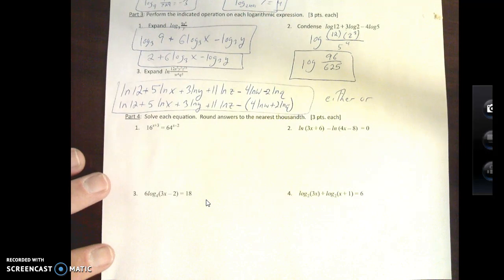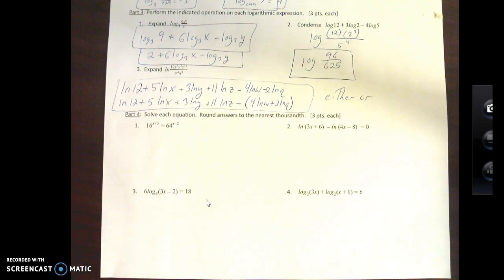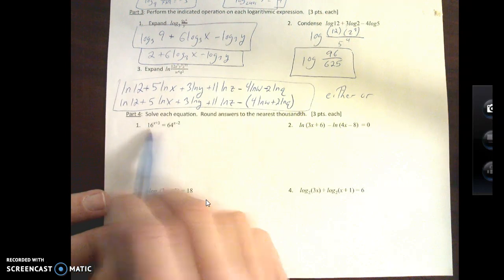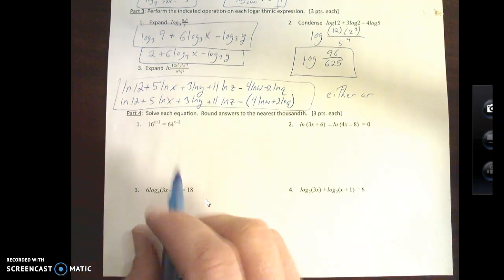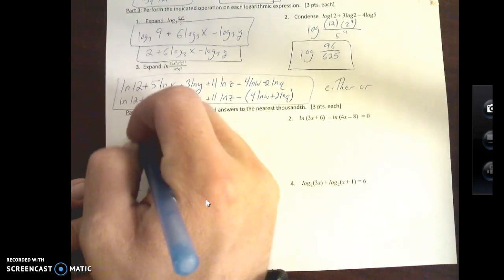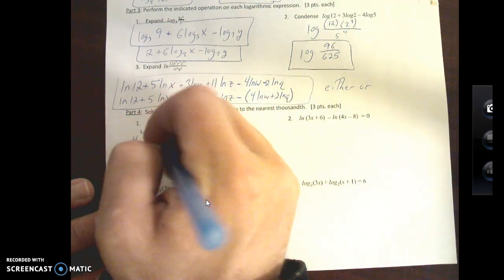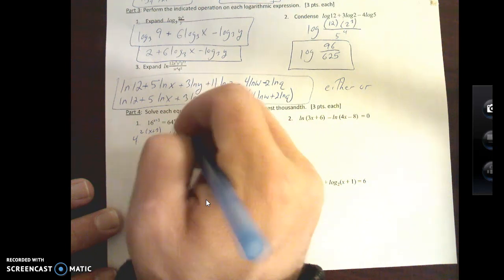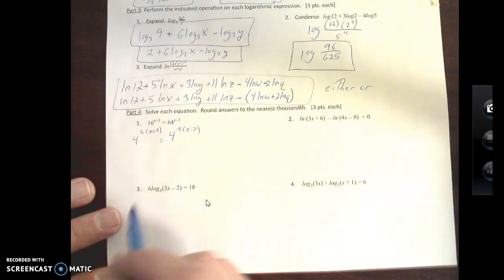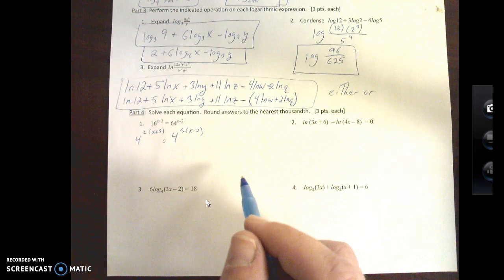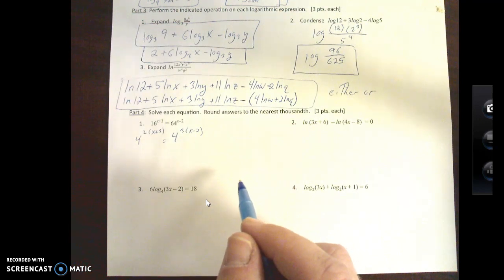Okay. So for number 1, solve each equation. Round answers to the nearest thousandths. Okay. So 16^(x+3) equals 64^(x-2). I need to get the same base here. For 16 and 64, I can do 4 squared to get 16, but I still have the x plus 3 up top. And I can do 4 to the third to get 64, with x minus 2. You could also have done 2 raised to the 4th and 2 raised to the 6th, I believe, and you'd still get the same thing.